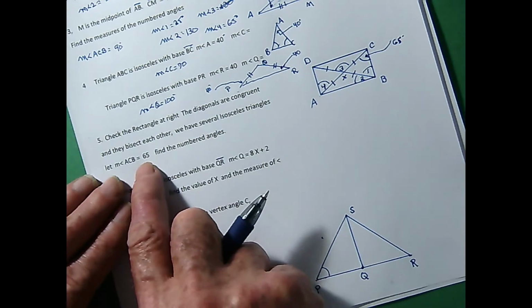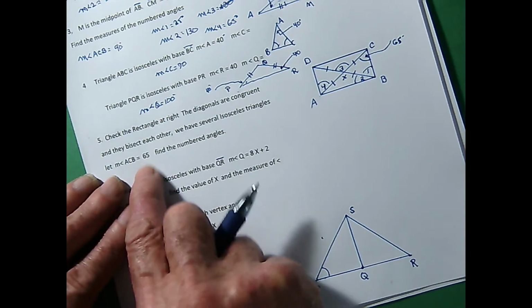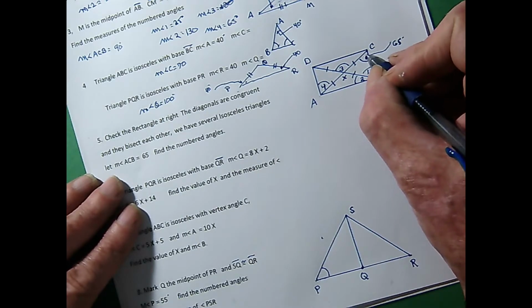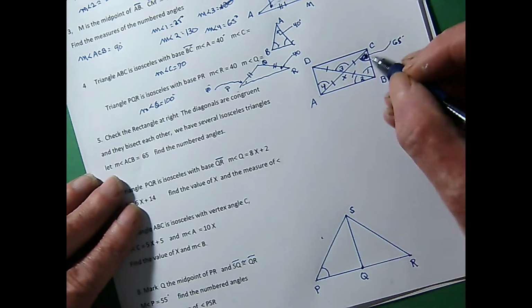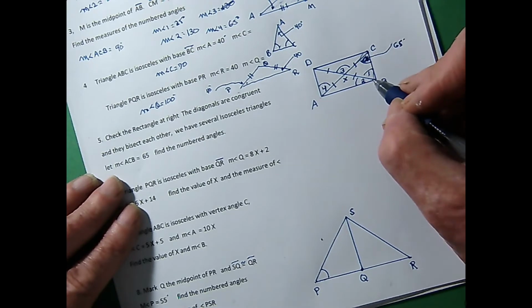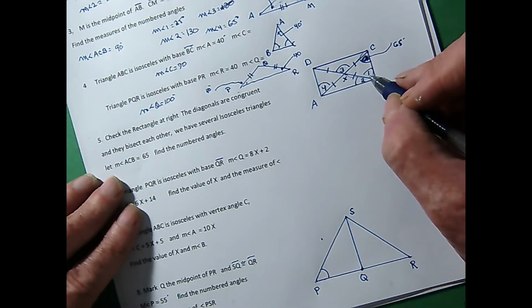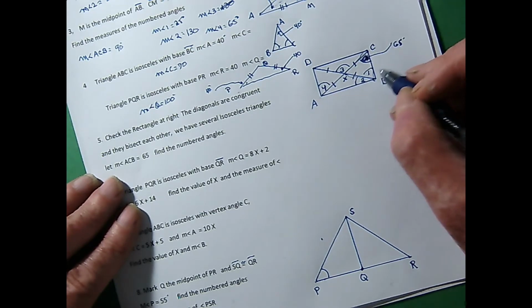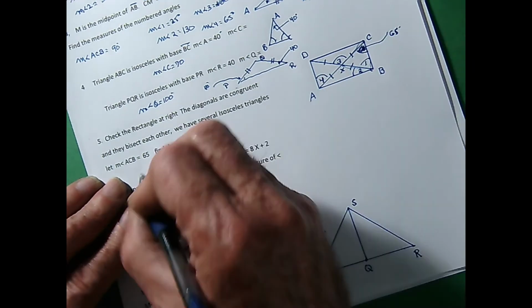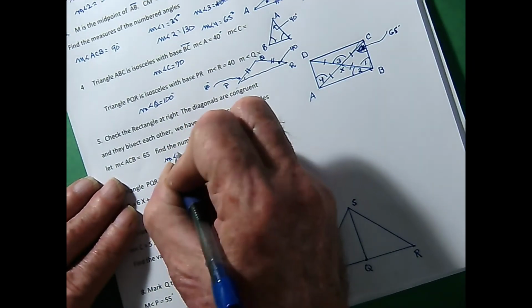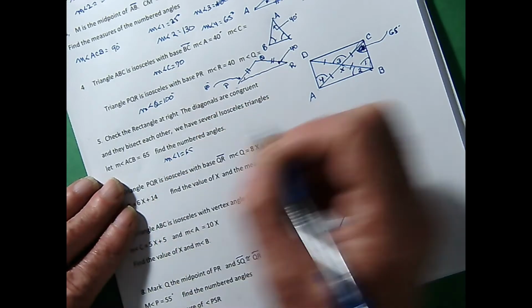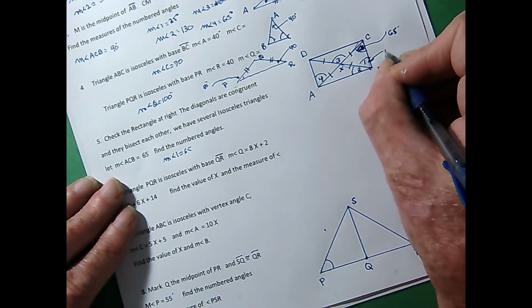Let the measure of angle ACB be 65. That's this angle right there, 65 degrees. And this triangle XCB is isosceles, and these are the base angles. So angle 1 would also have been 65. I'll label that here. That angle would have been 65 right there.